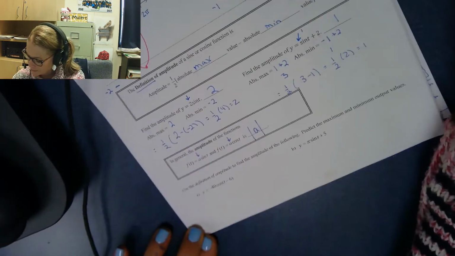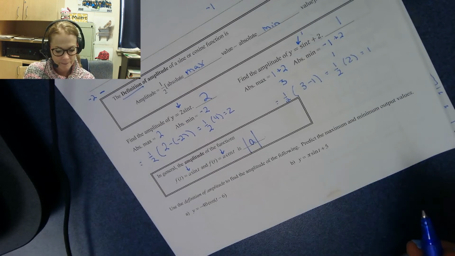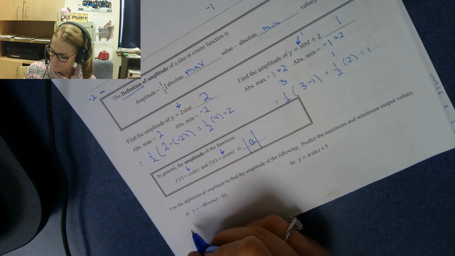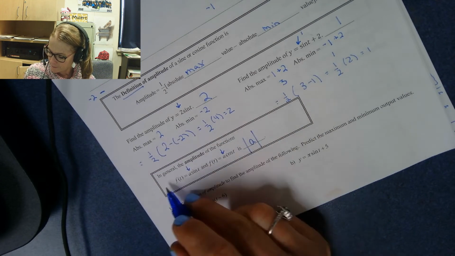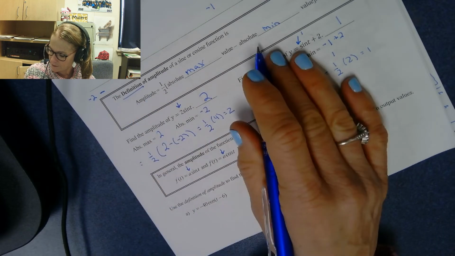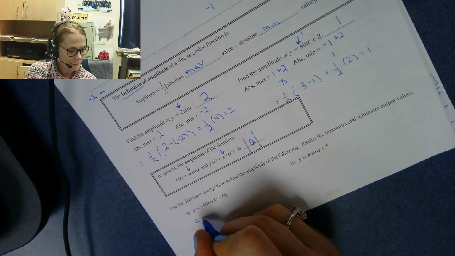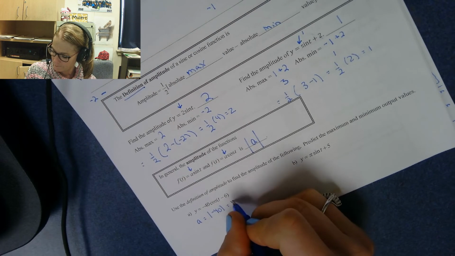Use the definition of amplitude to find the amplitude of the following, okay? And so on this one, let's change up. I mean, this is the definition. This is really, in general, the definition. You could go here or here. Let's just say the amplitude is the absolute value of 40. Boom, done.